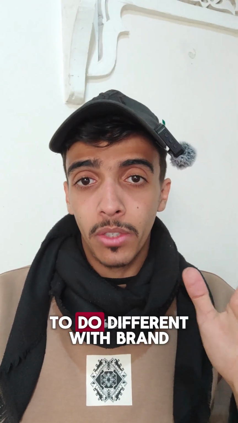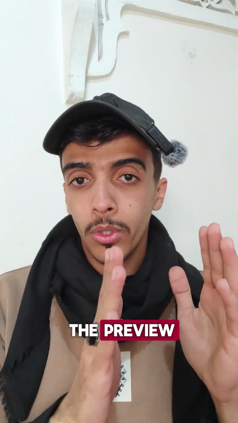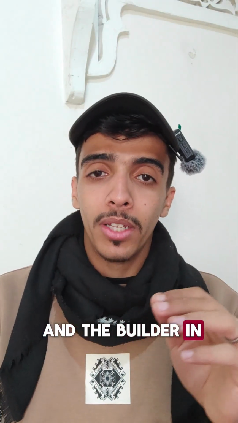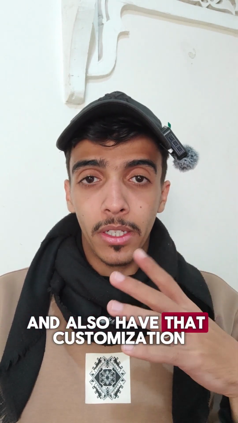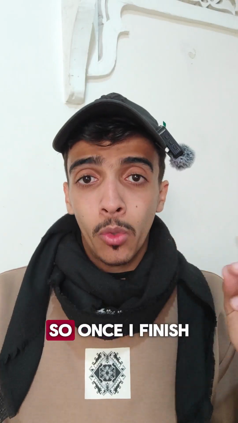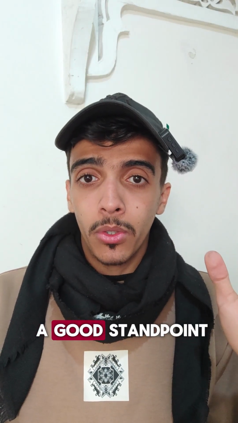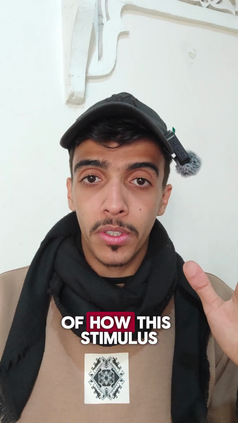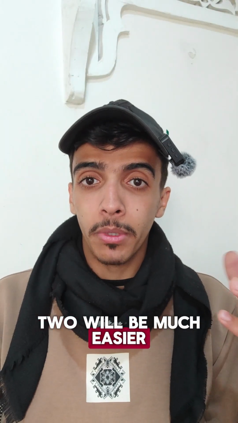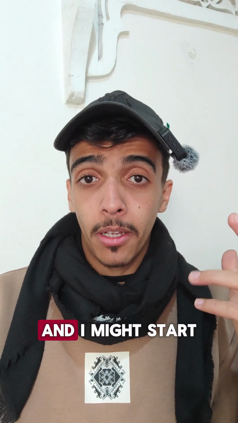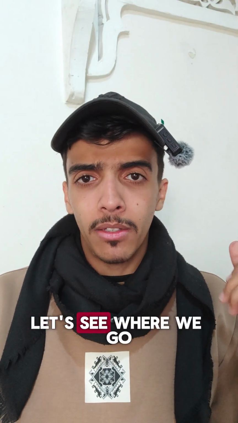And what I want to do differently with Brand Bento is to have the preview on the right side and the builder on the left side, so that you can see what you are building and also have that customization without the complexity. Once I finish the first template, I think I will have a good standpoint, a good understanding of how this template will look, and creating the remaining two will be much easier. So today, hopefully I will finish the first template and I might start with the second one. Let's see where we go.